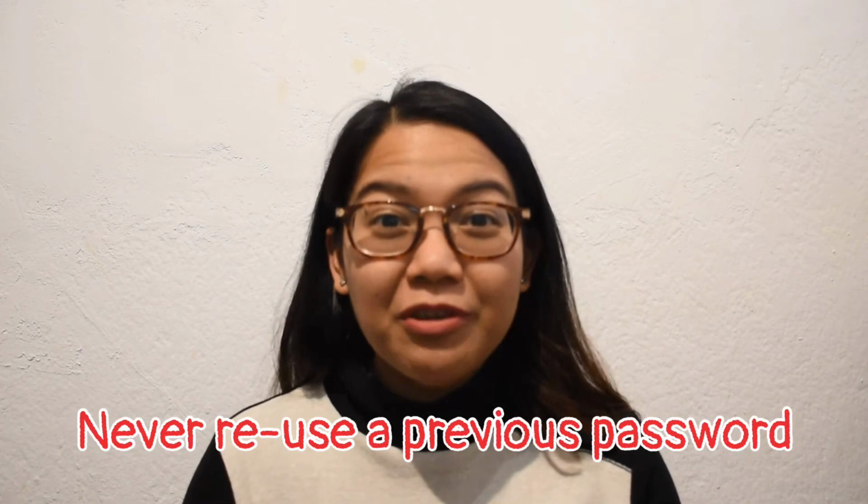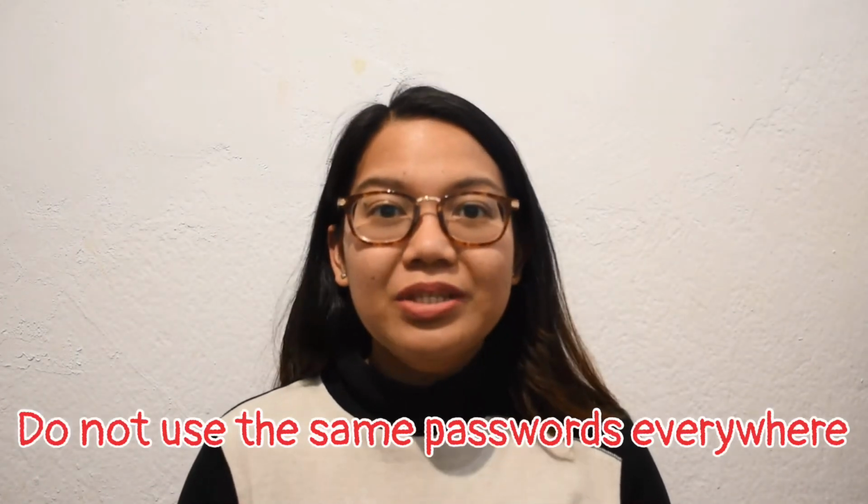Now let's move on to don'ts and do's. When creating a password, never reuse a previous password. Do not use the same passwords everywhere. For example, you have a Google account, a Facebook, and Instagram. So make sure that you use 3 different passwords for these 3 platforms. The reason for that is just in case one of your platforms experiences a security breach, you still have the other platforms safe from it.